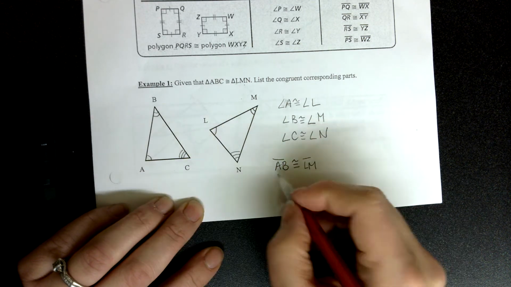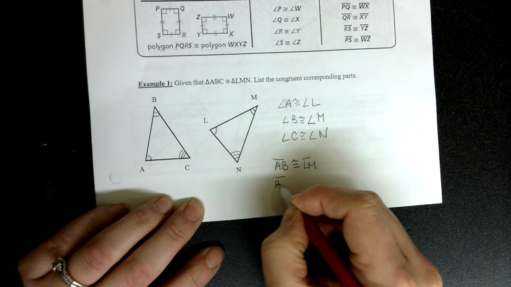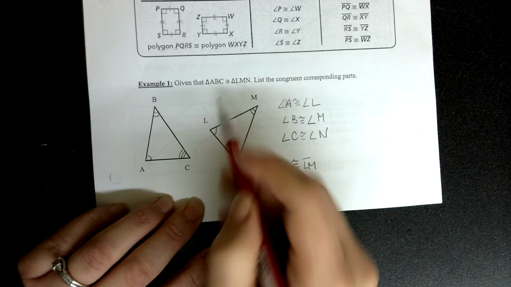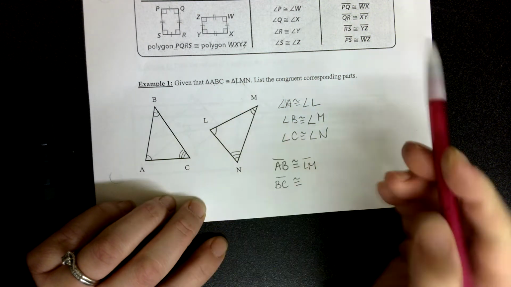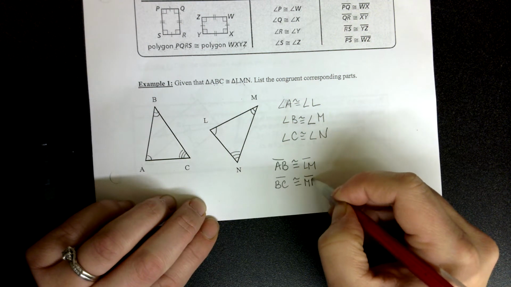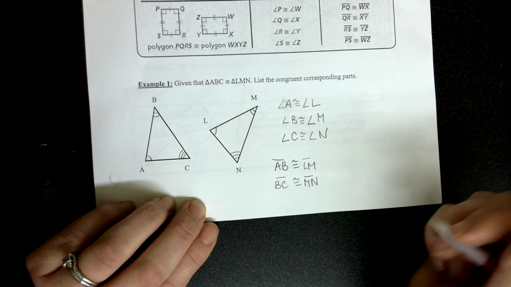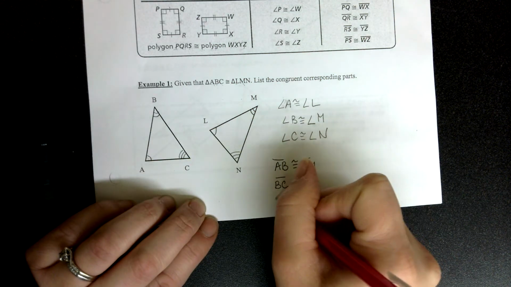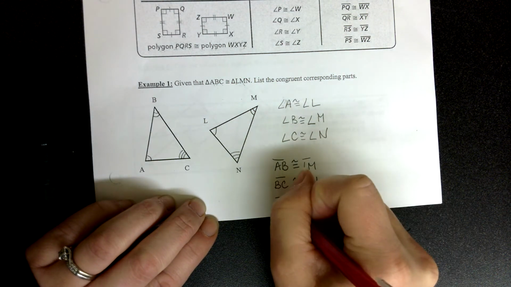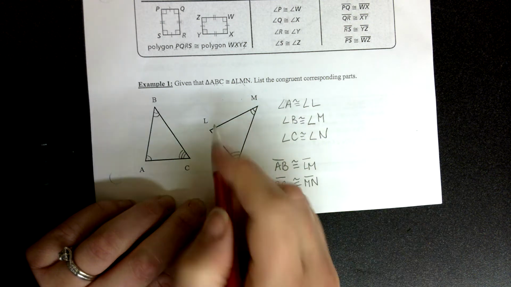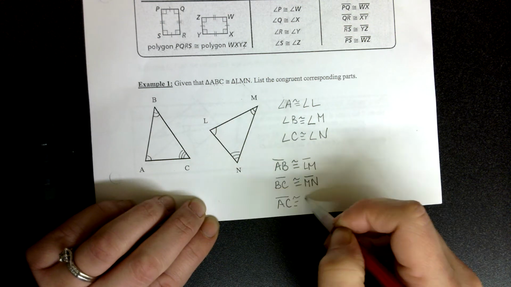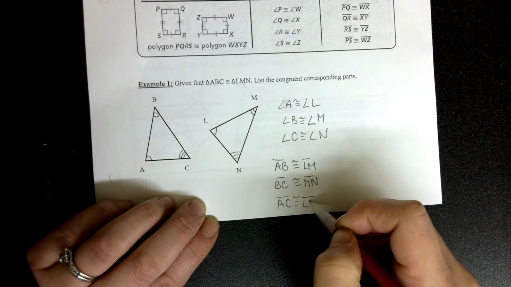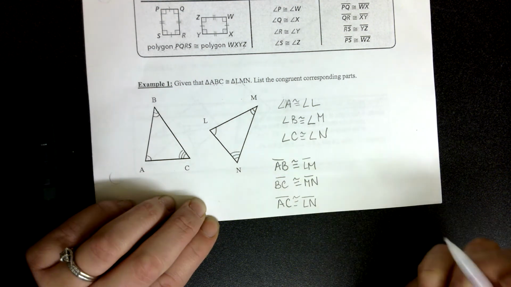Then we can say side BC is congruent to, so B is second and C is last, so over here, it's going to be MN. And then the last one would be AC. So it's first and last, and then we go first and last. It's congruent to side LN.